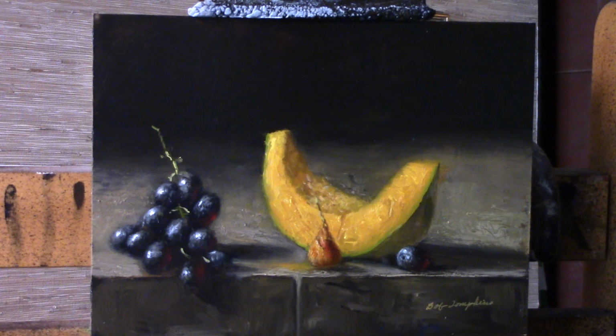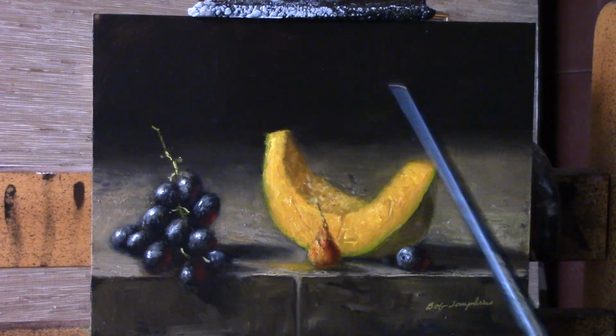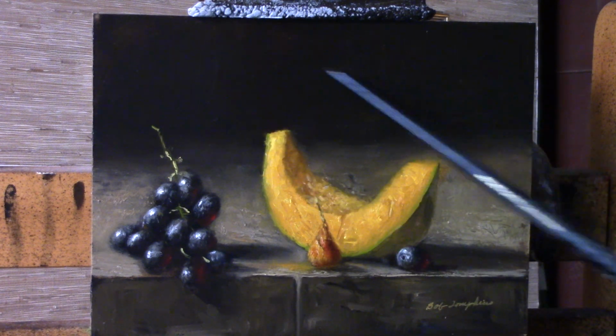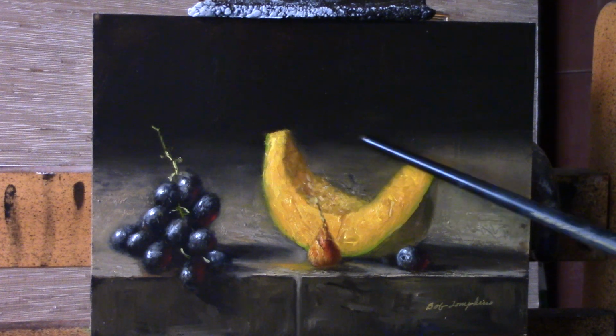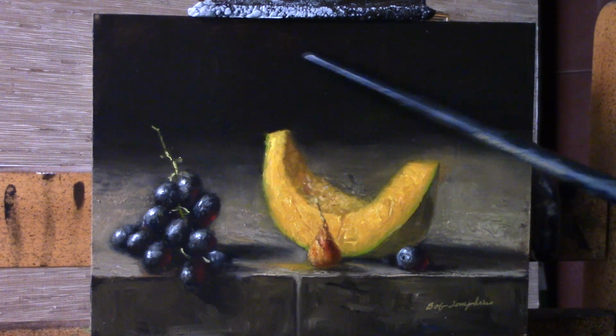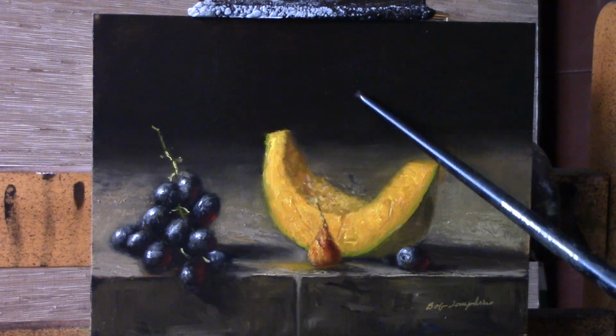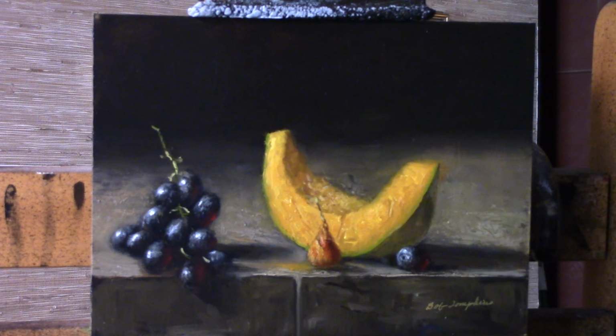And so what we do, if you'll notice right here, this back side is actually part of the table and part of the backdrop back there. It's dark, and because it's dark, it's going to be thin.